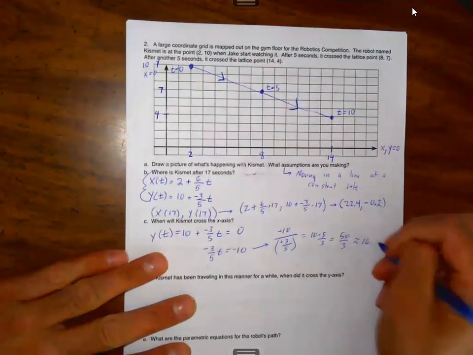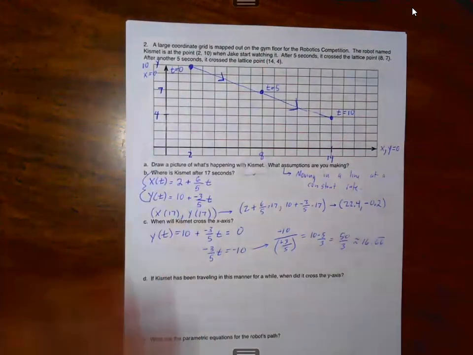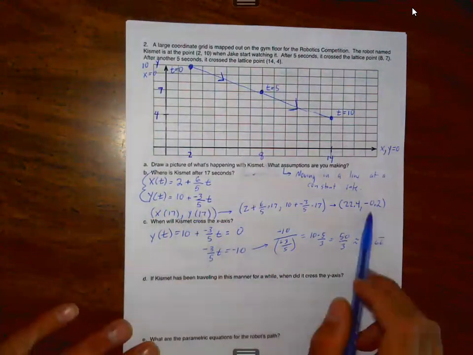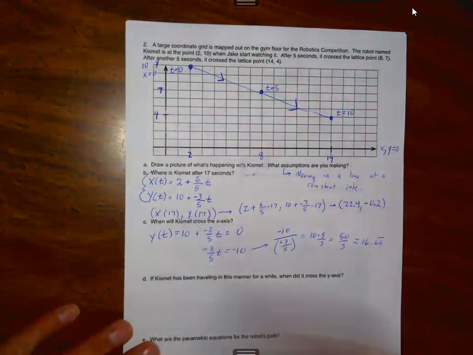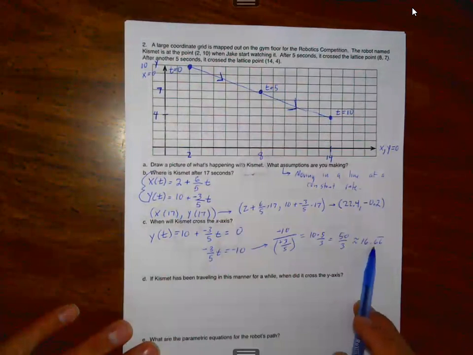It's like 16.66 repeated. All right, so when will it cross? And that makes sense too, because at 17 seconds, it just got below the x-axis. So it should be right before 17 seconds that it crossed the x-axis.